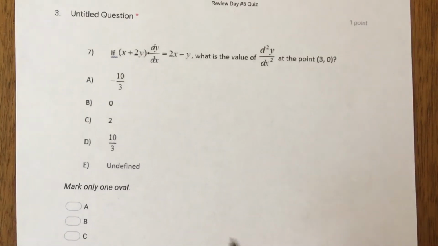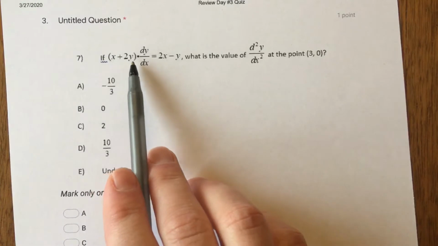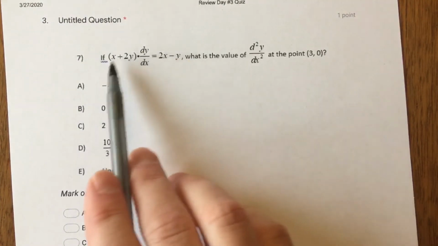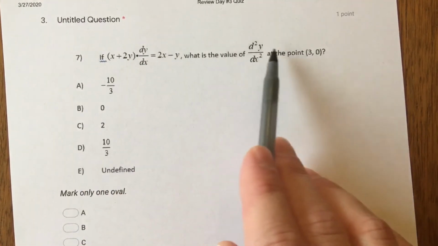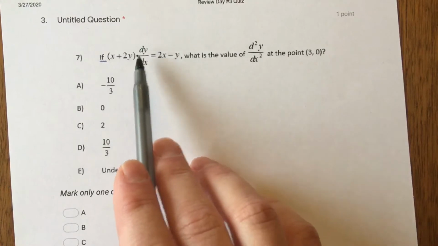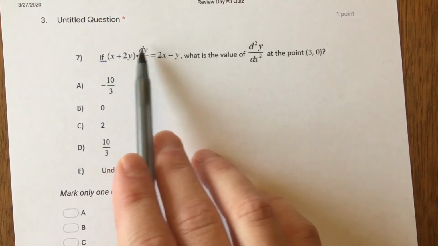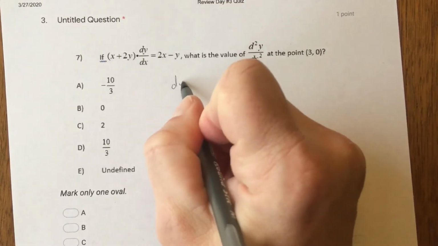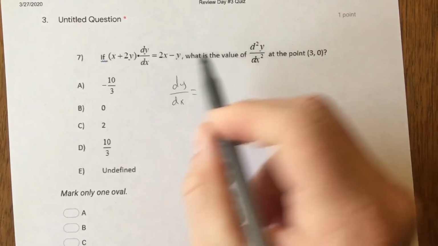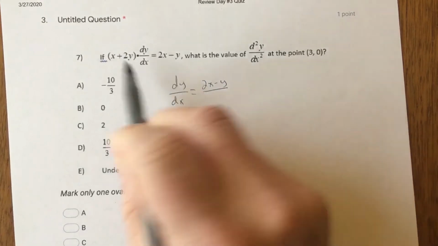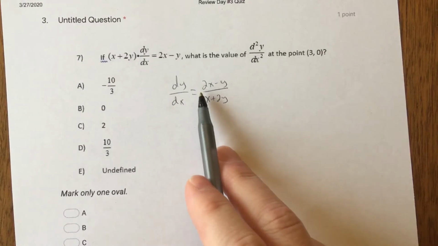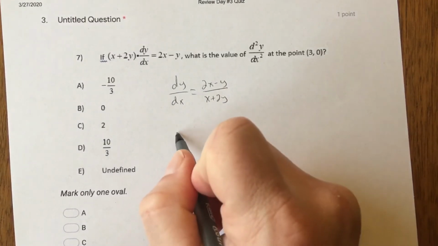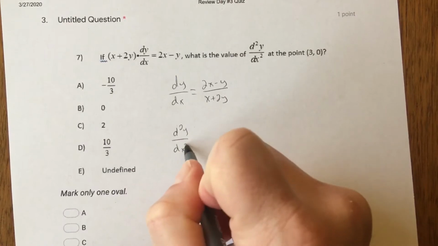All right. For the second one, we're given x plus 2y times dy dx equals 2x minus y. So a little different format of how they give us the original. And they want to know what the second derivative at 3, 0 is equal to. So what I think is best here is just let's get it into the format we're used to. Let's go dy dx equals 2x minus y divided by x plus 2y. Okay? That's something we're a little more familiar with. Then we can go ahead and take the second derivative. And in order to do that, we're going to have to do quotient rule.